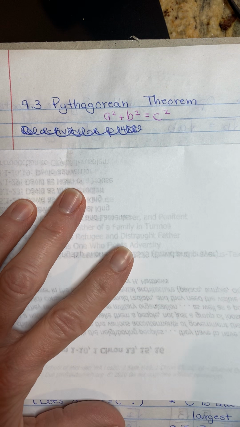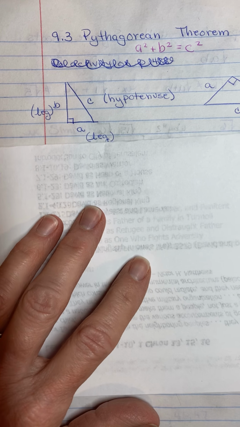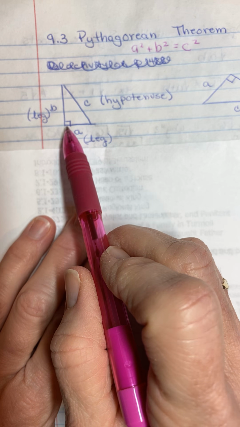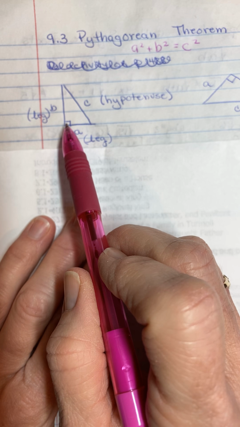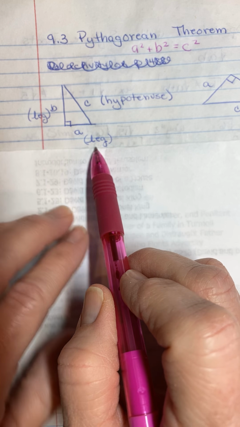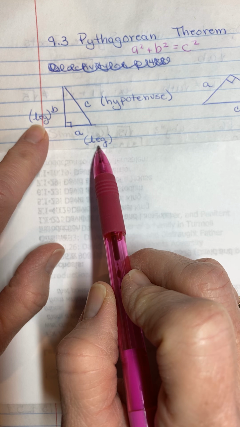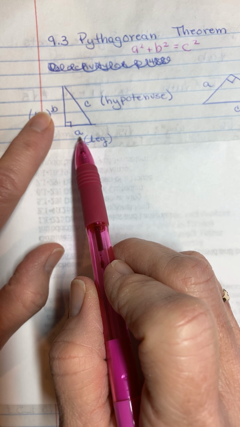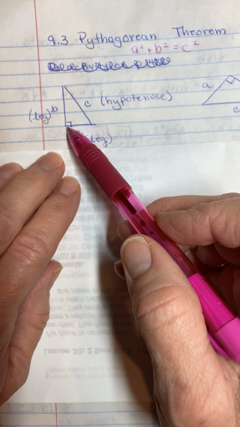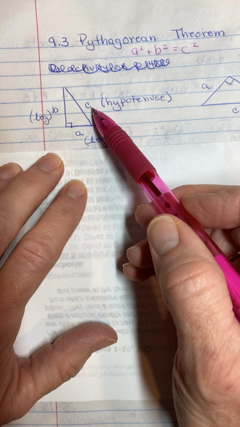So what do the A, B, and C stand for? Well, we're talking about right triangles. We're doing a little bit of geometry. Every triangle has three sides. The two sides that make up the right angle are called the legs. So every right triangle has two legs, and we designate those legs with the letters A and B, and it doesn't matter which one's which. They're interchangeable. The side that is opposite the right angle, we always designate with the letter C.